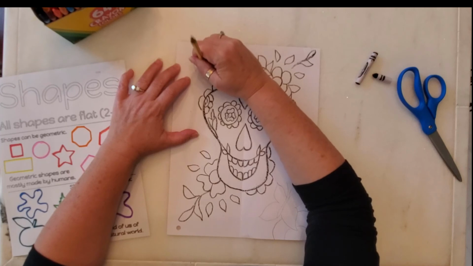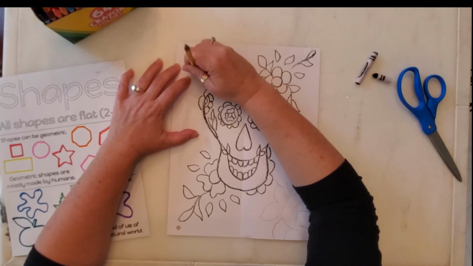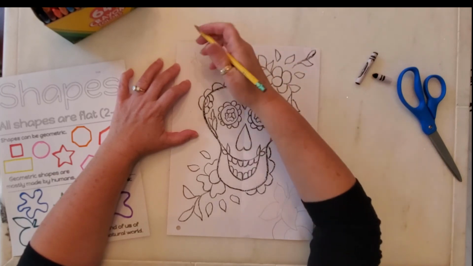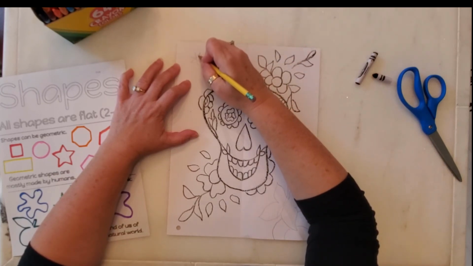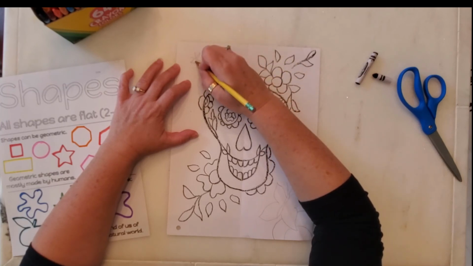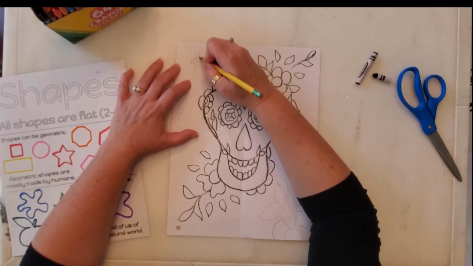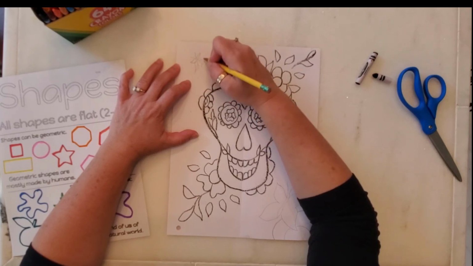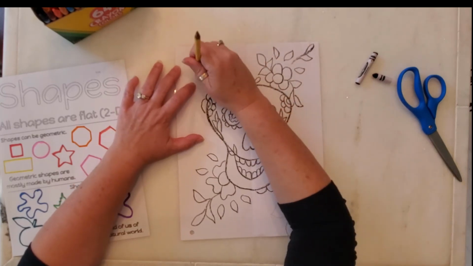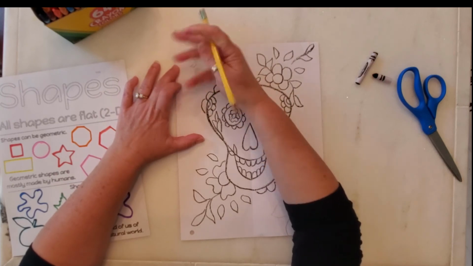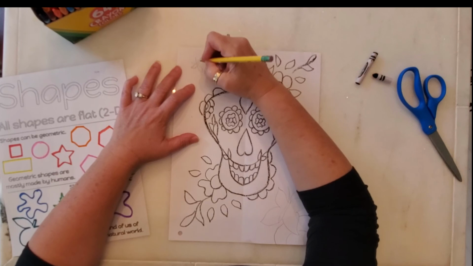So I think I'm going to make these wings a little lighter, more linear like, wispy. See, even the best of us have to erase.